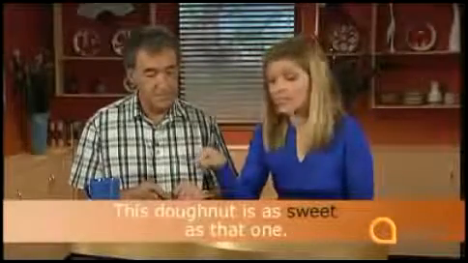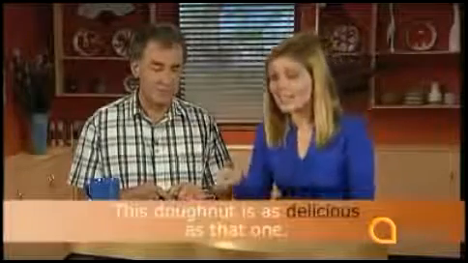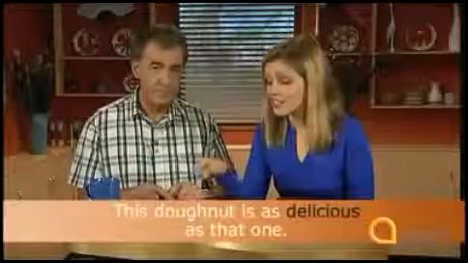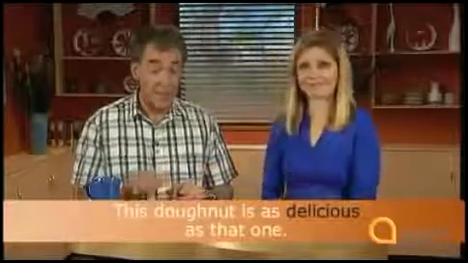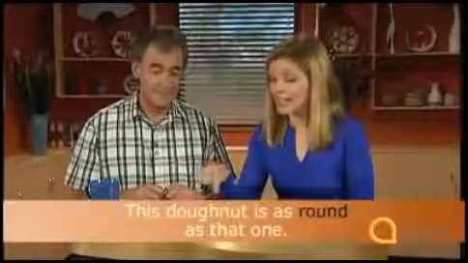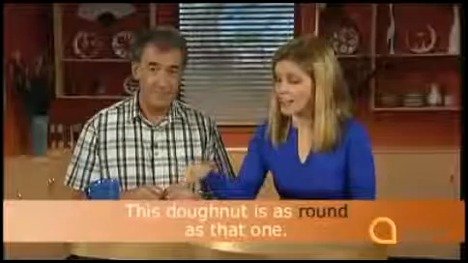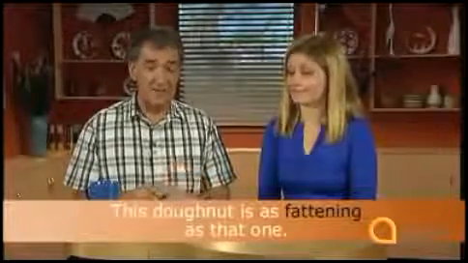You can use any adjective instead of good. So we would say, this donut is as sweet as that one. They're both equally delicious. What would we say? This donut is as delicious as that one. And they're both equally round. This donut is as round as that one. And they're both fattening. Well, yes, this donut is as fattening as that one.